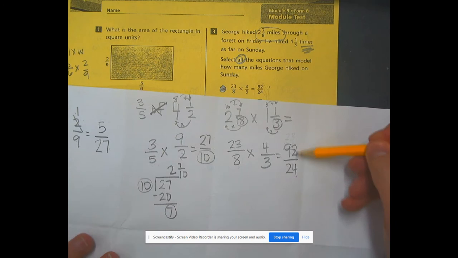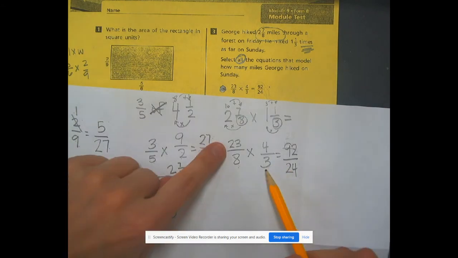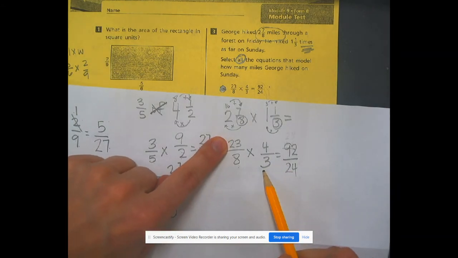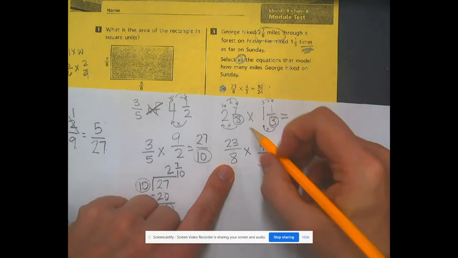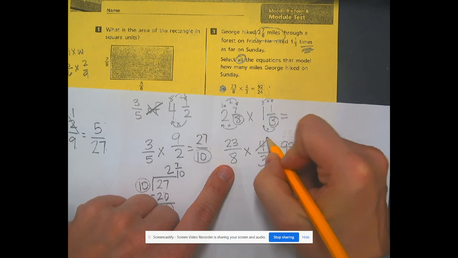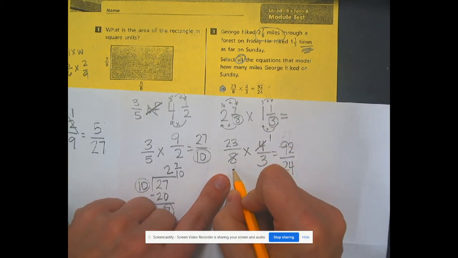Now, let's go back. You could do 92 divided by 24, but I'm going to go back and I want to cross-cancel because it makes my life so much easier. Can 3 and 23 be divided by anything? No. Can 8 and 4 be divided by anything? Yes. What can they both be divided by? 4. 4 divided by 4 is 1. 8 divided by 4 is 2.